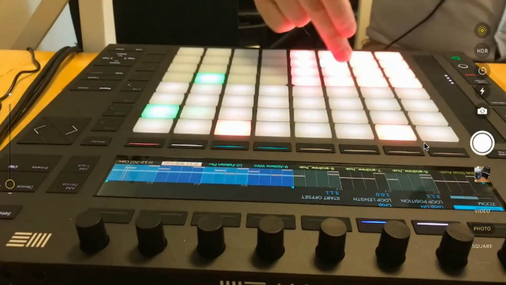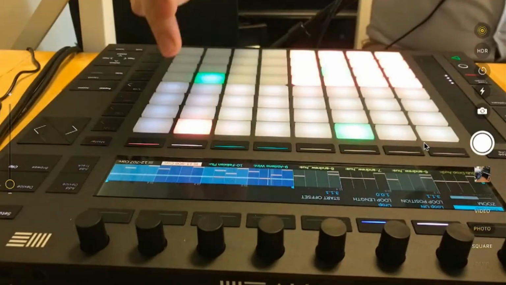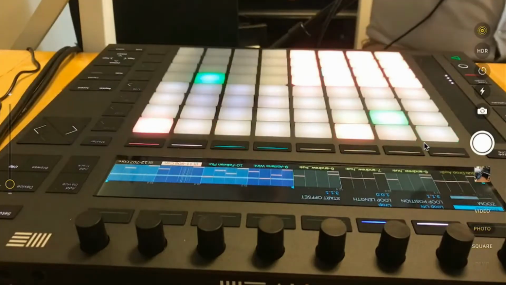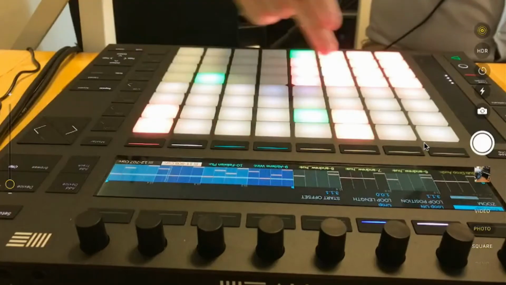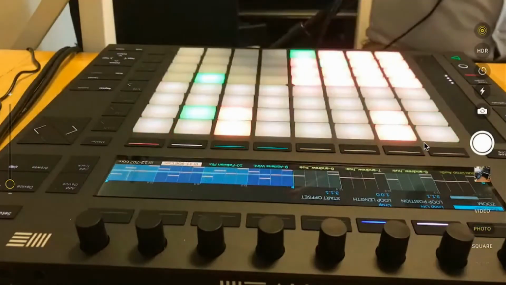Maybe a bit of a cymbal. There we go. And we got a bit of a groove going.